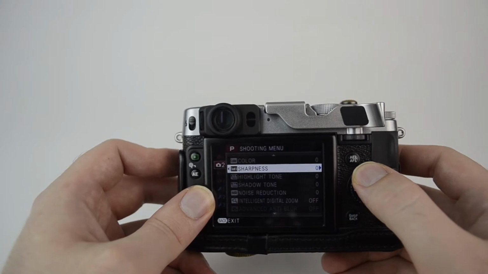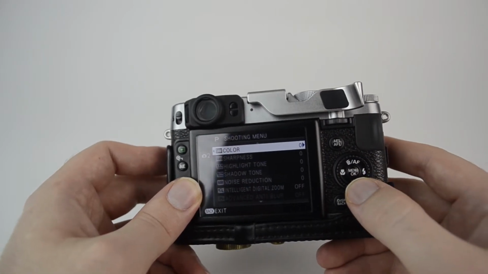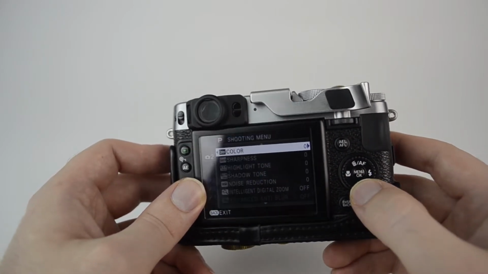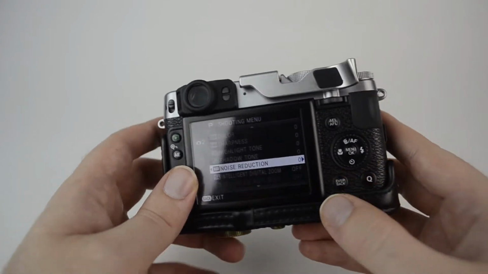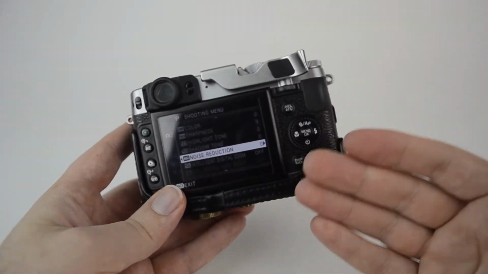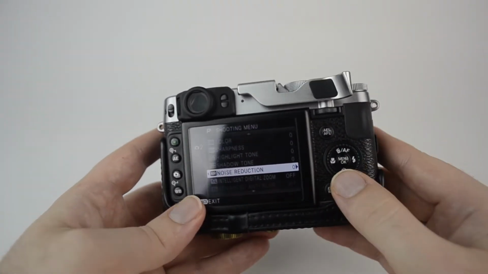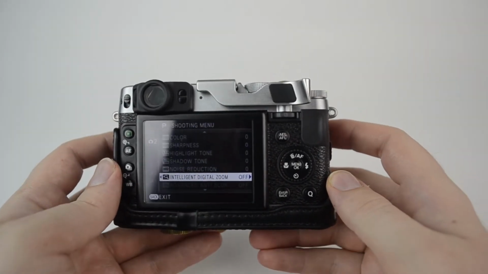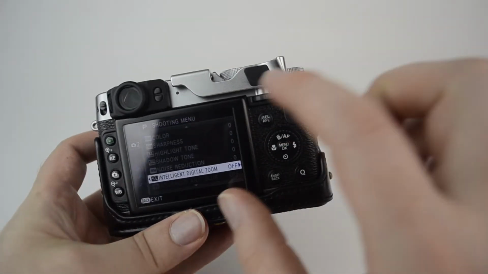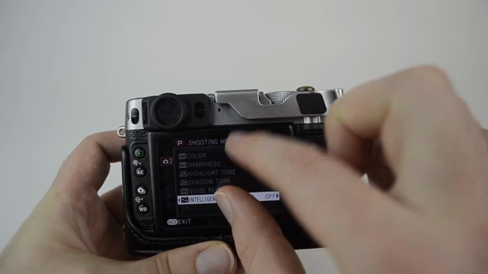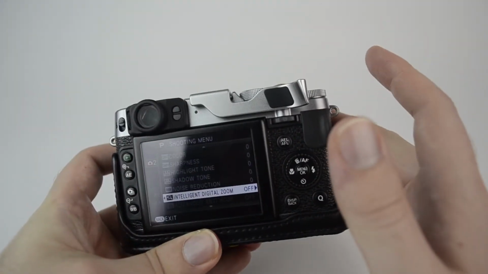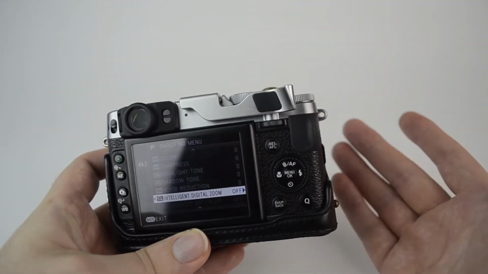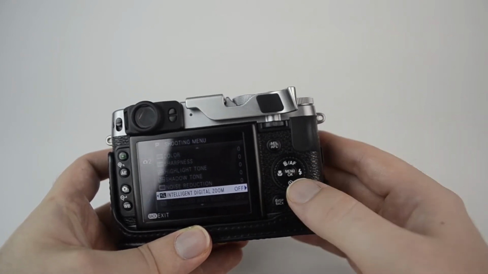These are all basically types of filters or applications that can be done to the picture to help process it to make it look a little better. Intelligent digital zoom is where the camera will allow you to zoom in on the digital photo rather than optically zoom with the lens. That's basically just cropping the photograph, so I really don't recommend using that.